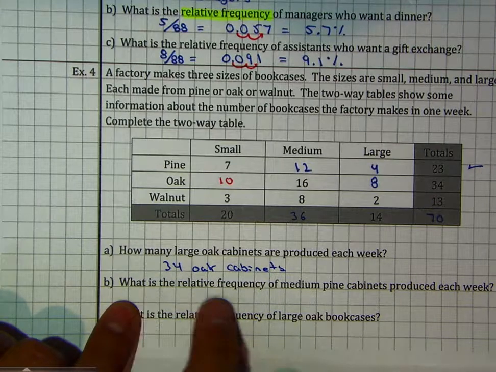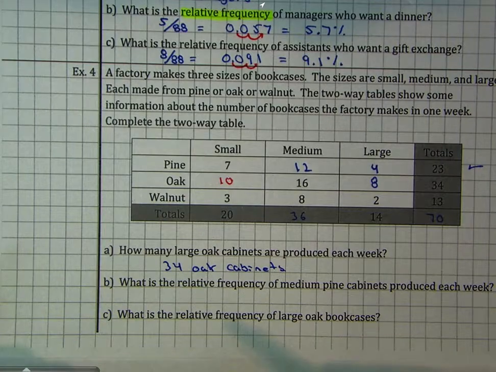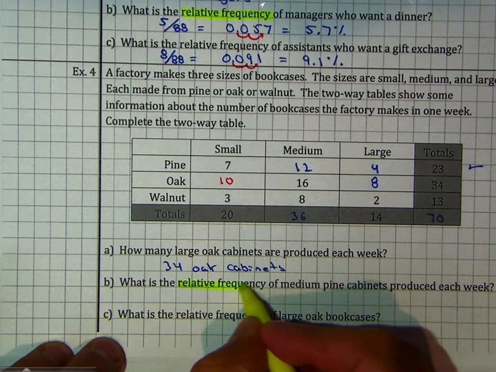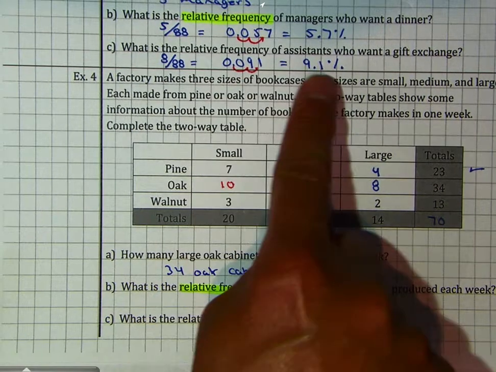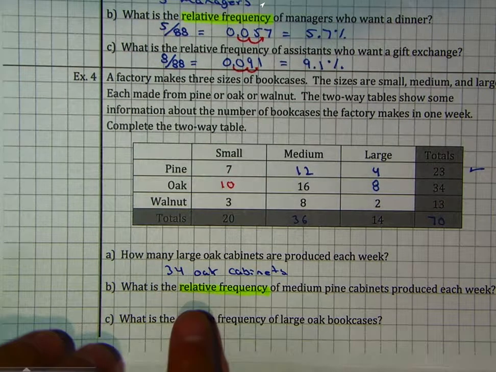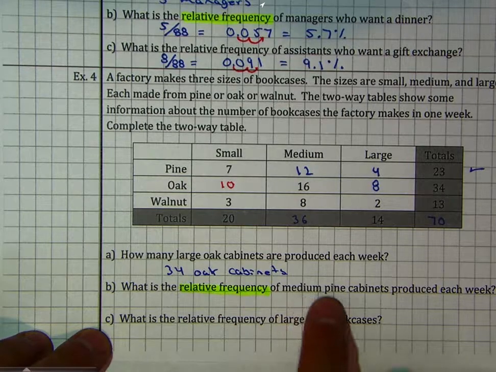What is the relative frequency? Whenever you're talking about relative frequency, you have to remember that that is going to be a fraction that will be converted to a decimal and then a percentage. So what's the relative frequency of median pine?